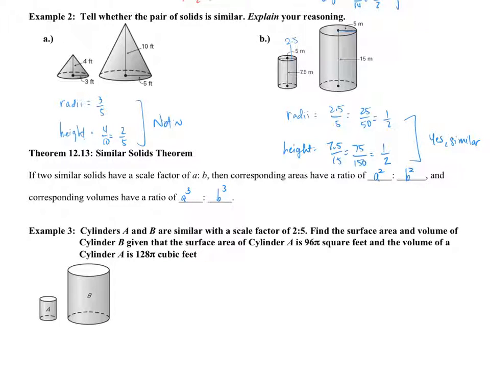And let's see how this works in example 3. Cylinders A and B are similar with a scale factor of 2 to 5. Find the surface area and the volume of cylinder B, given that the surface area of cylinder A is 96 pi square feet and the volume of cylinder A is 128 pi square feet.